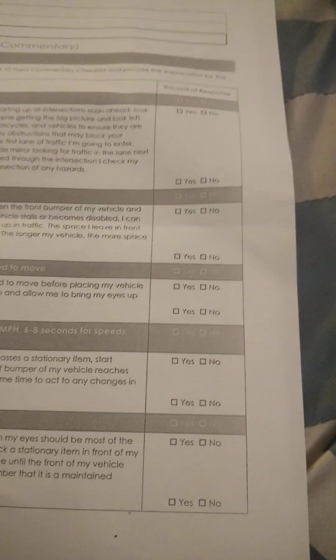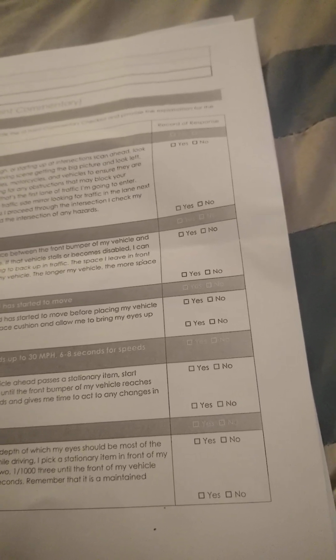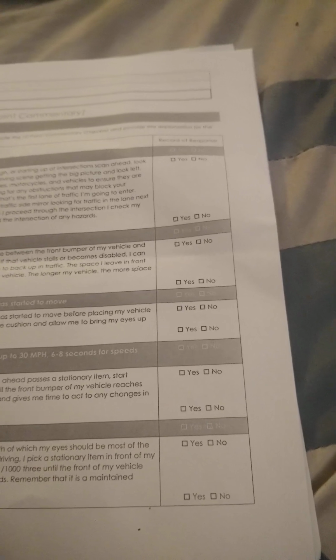Number three, count 1, 2, 3 after the vehicle ahead of me has started to move, before placing my vehicle in motion. This will automatically establish a space cushion and allow me to bring my eyes up to the drive scene ahead. Why? Keeps you away from billboards.